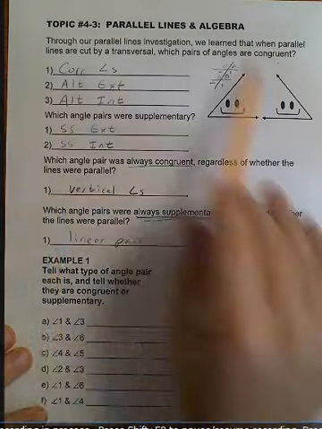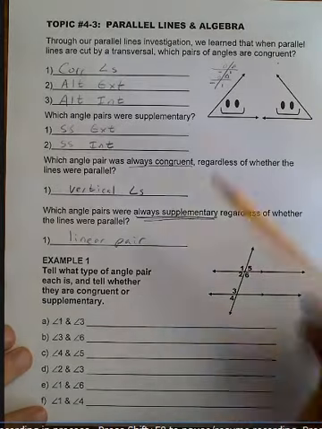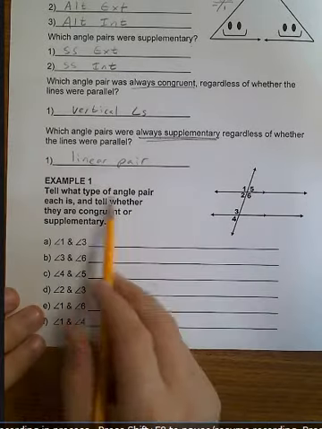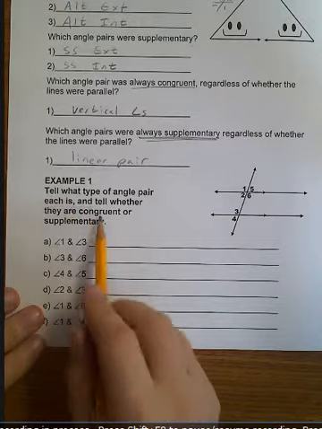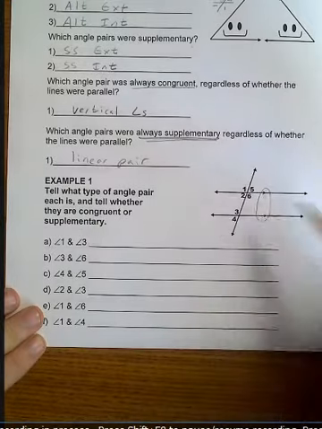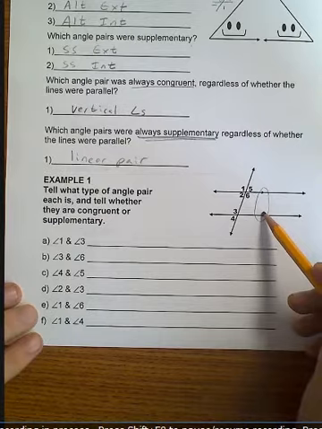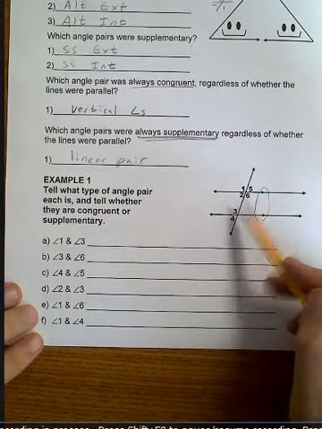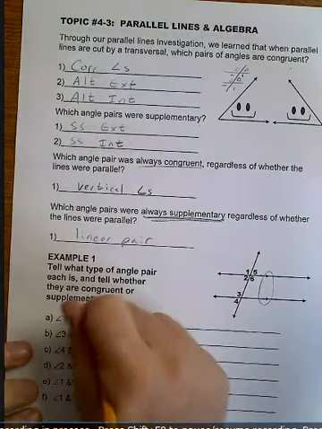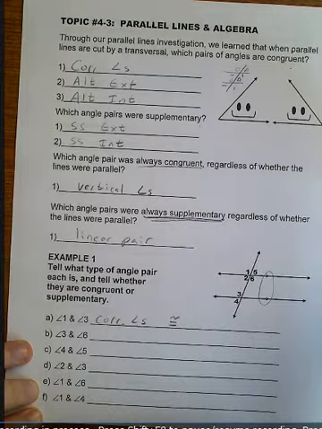So these notes we're going to be constantly referring to. Hopefully you're starting to get them memorized. We need to know what type of angle pair we have and whether they're congruent or supplementary. Notice we've been told that these lines are parallel, so that means that all of our rules hold true. Now 1 and 3 are corresponding angles, and they are congruent.